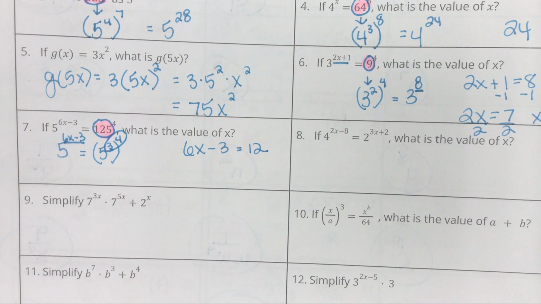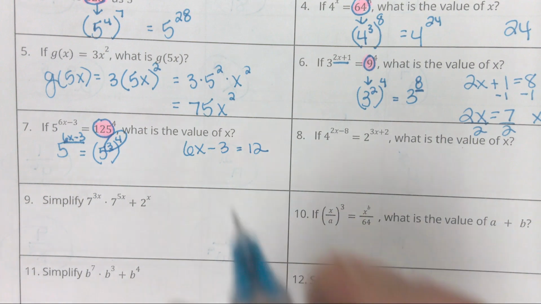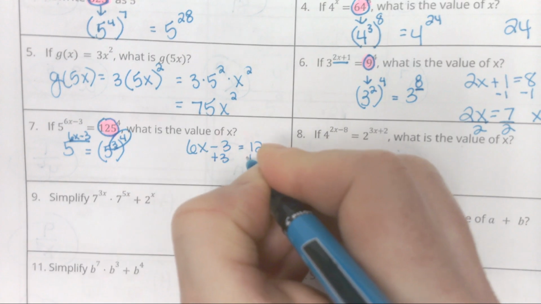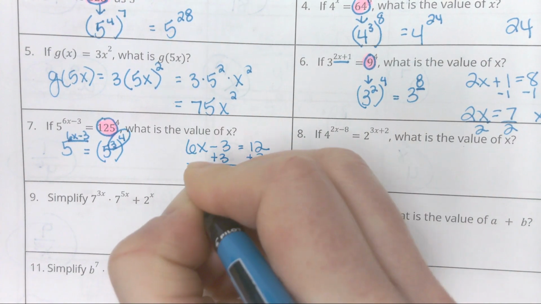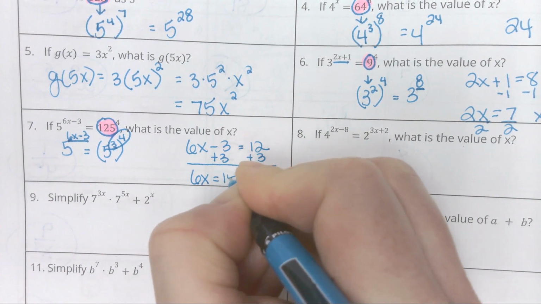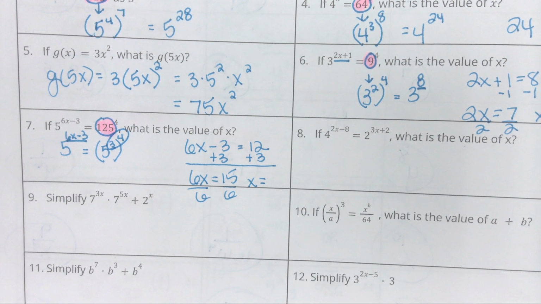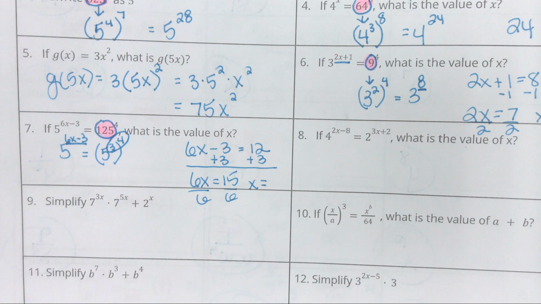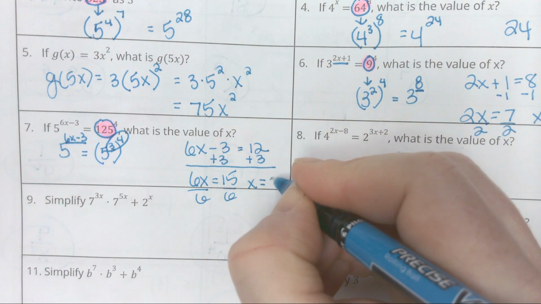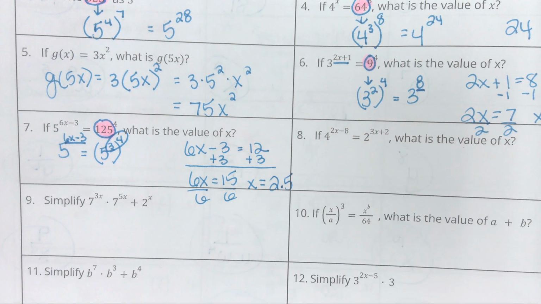So now I solve an equation. What would I do to do that? Add 3. Divide by 6. What do we get? 2.5? Okay.